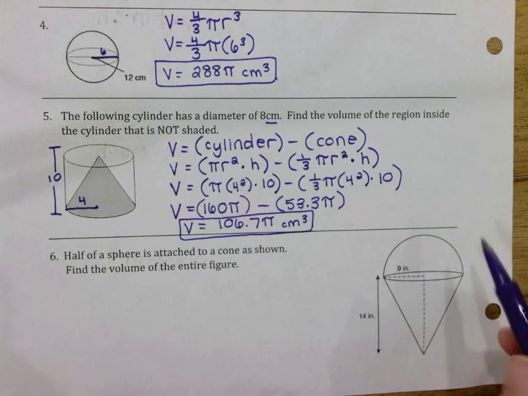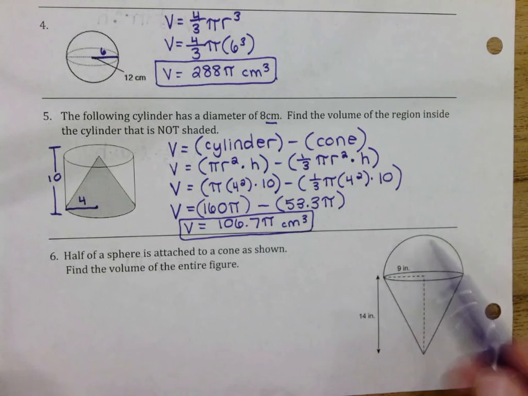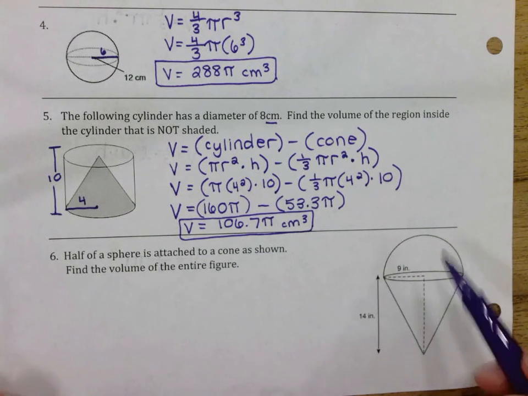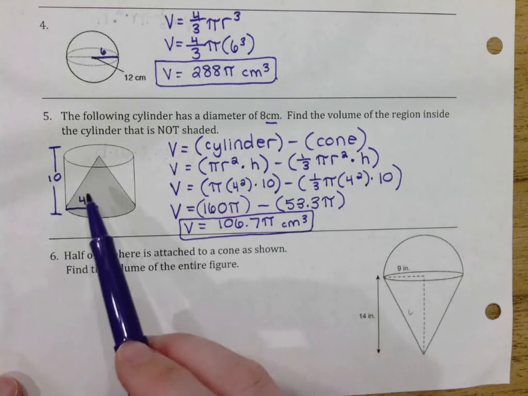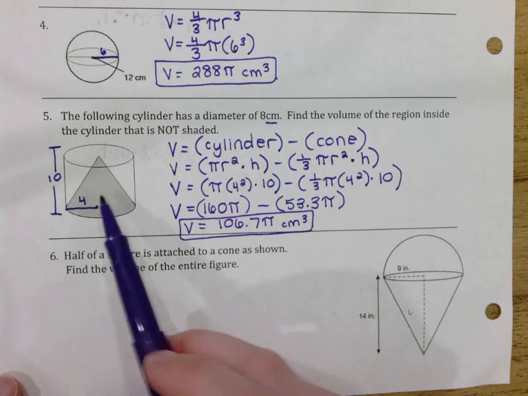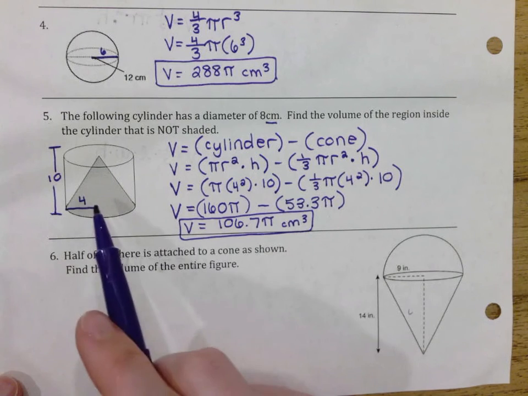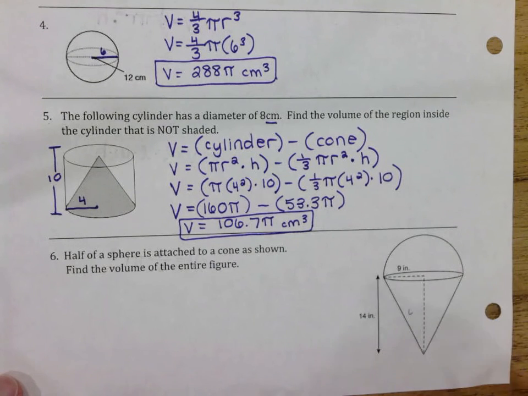So most of my students found that this is half of a sphere, and we got to add that to a cone, and we're adding because we want the volume of this piece plus this piece, right? There's no reason to subtract. Here we had a reason to subtract because we didn't want to include the cone. We want to take that away, so we had to subtract. Here it makes sense to add.